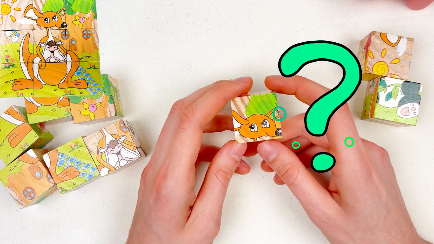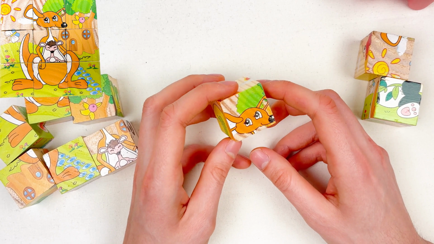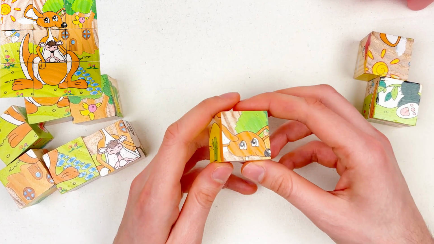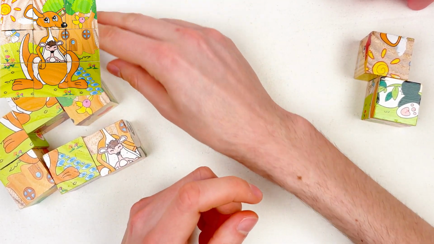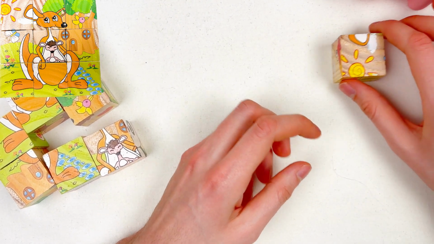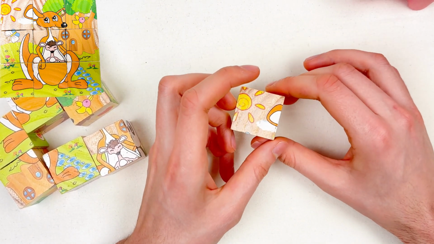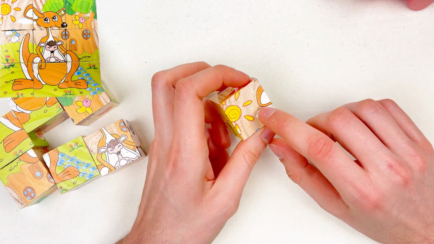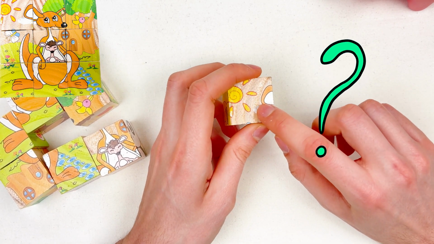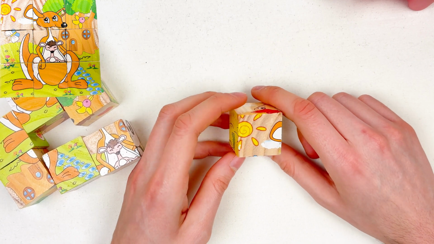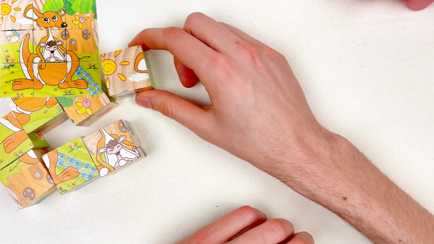Who is that? Is this a kangaroo mama? Yes, this is kangaroo mama. Correct. Great. And let's take the next one and see. Is this the ear of the kangaroo mama? What do you think, guys? Yes, right. Let's take this to our puzzles.